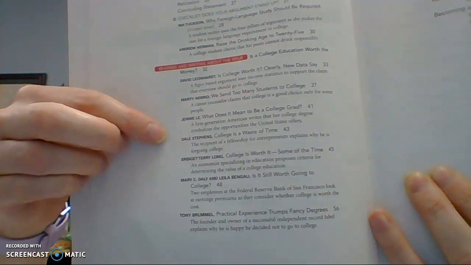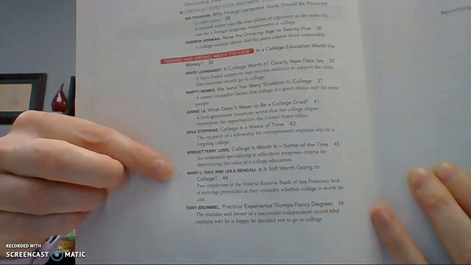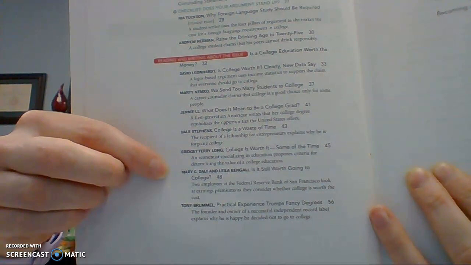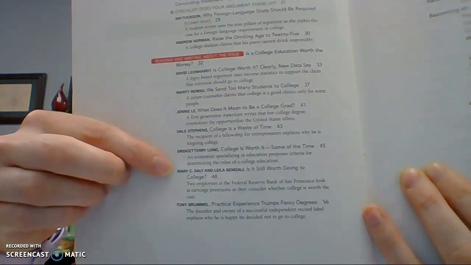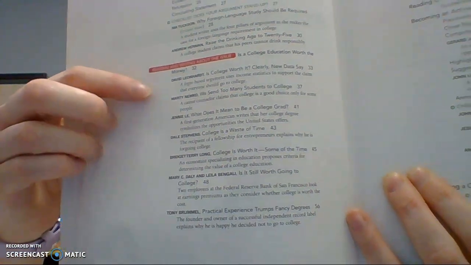So we have Dale Stevens, College is a Waste of Time, and Mary C. Daly, and I can't read that, Lila Bengalis, Is It Still Worth Going to College, and so forth. Each one of these is an article that you could choose to write your response essay about. As you go through the table of contents, you'll see there are all kinds of topics. A lot of them are college related. For example, should college campuses go green? But there are some other ones in here that students may have found to be more interesting.